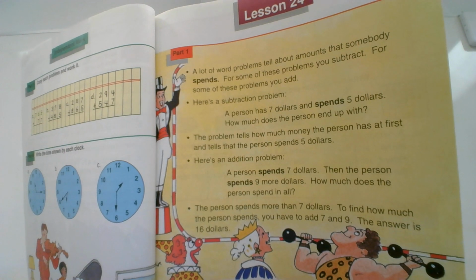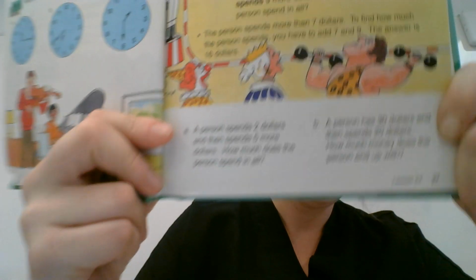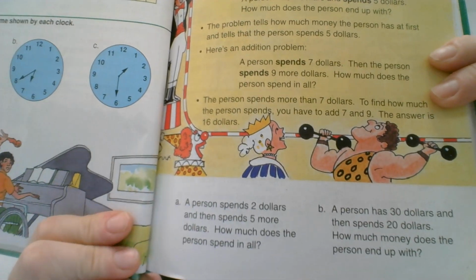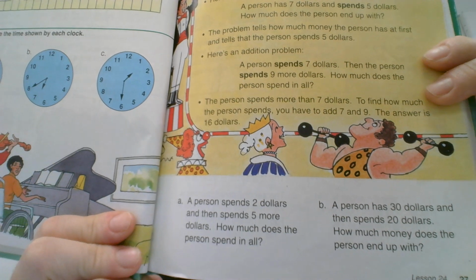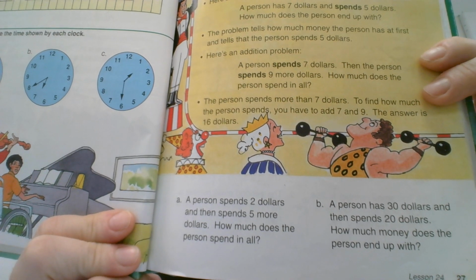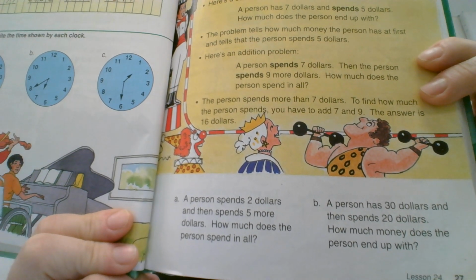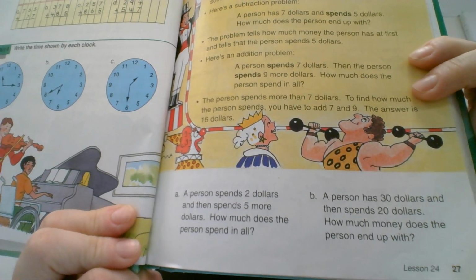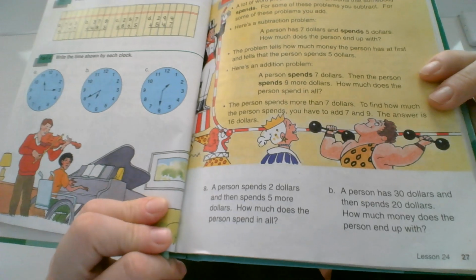I'll read each problem below the box. Tell whether you'll add or subtract to figure out the answer. Problem A. A person spends $2 and then spends $5 more. How much does the person spend in all? Are you going to add or subtract? You're going to add because you're finding out how much they spent in all.